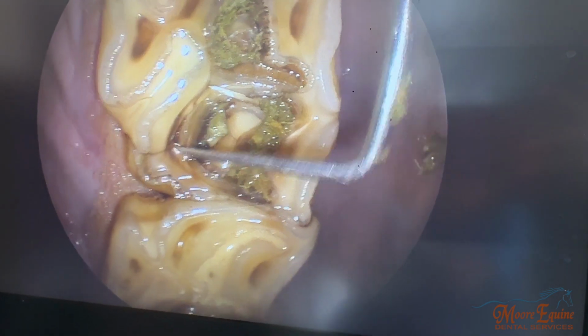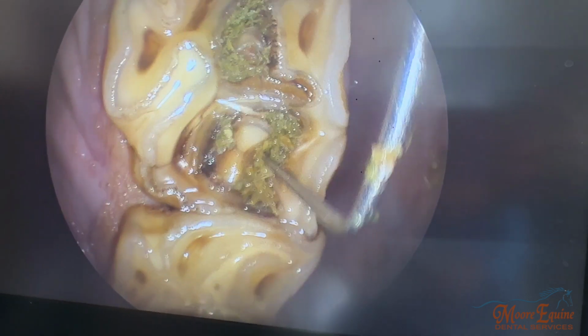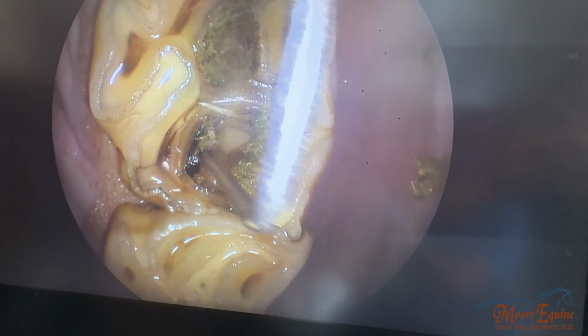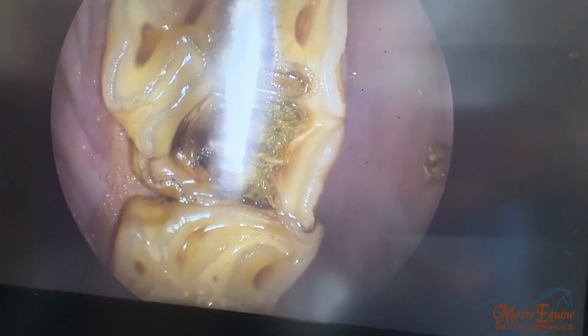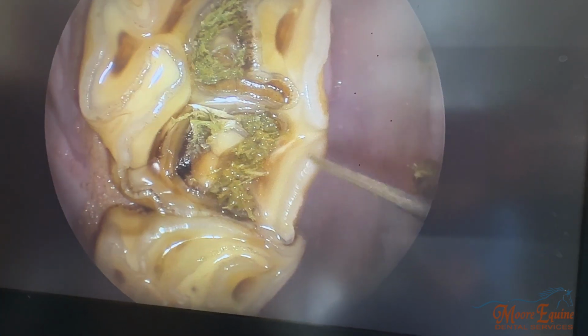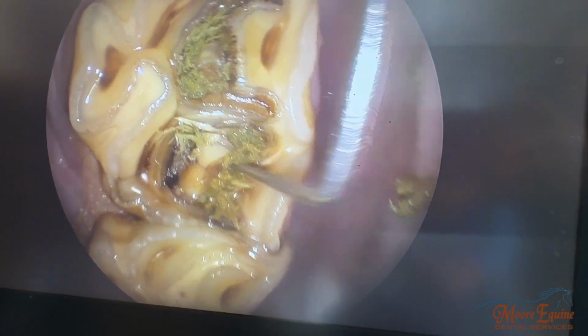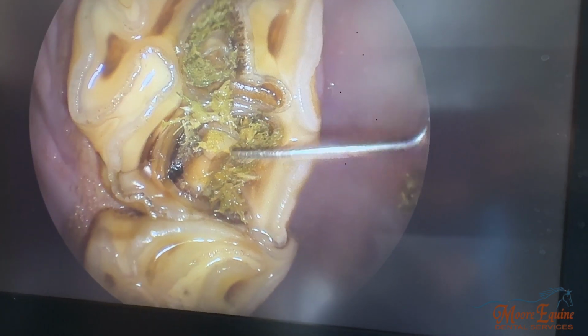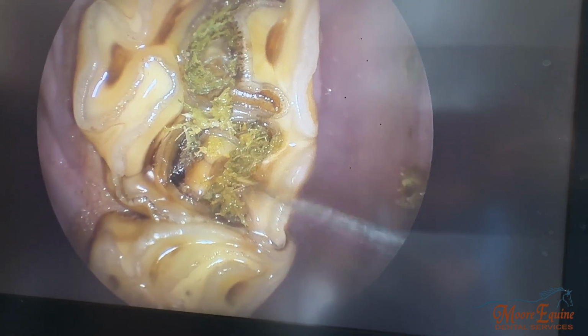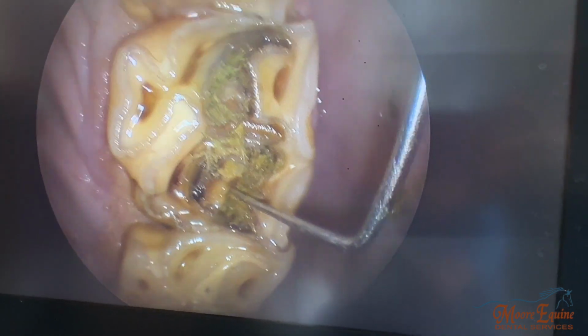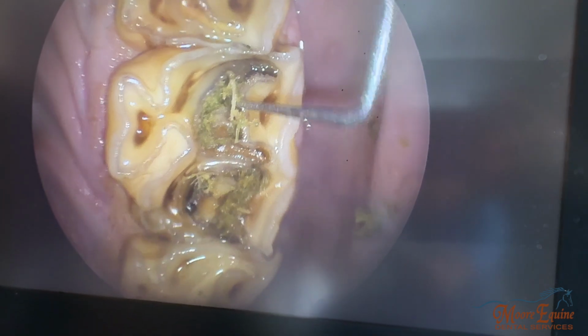So we'll start to clean this out and you'll see that we actually have movement here. And this little piece of tooth will come out. So what we're going to do is clean all of this out using different files and high-speed drills. And then we're going to fill this tooth with composite and rebuild it.